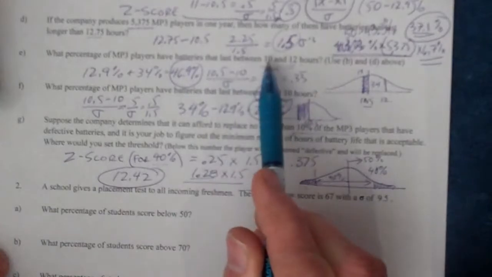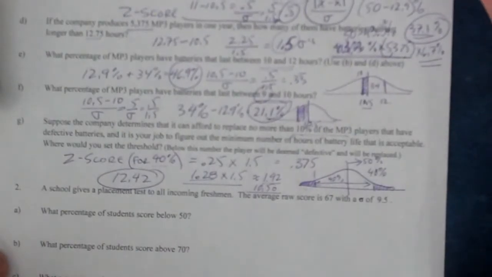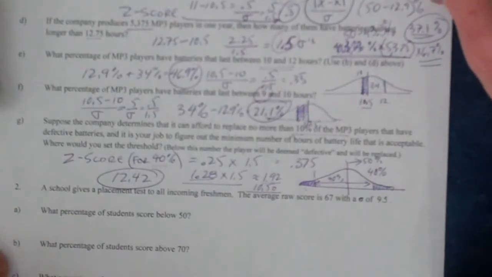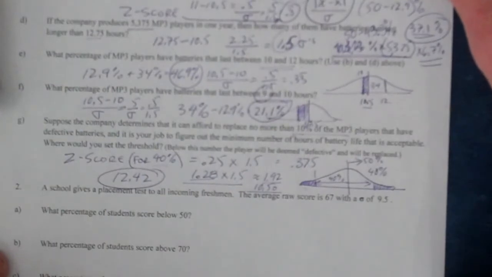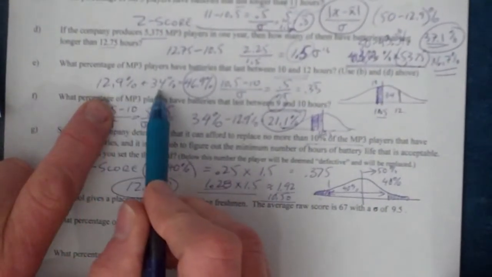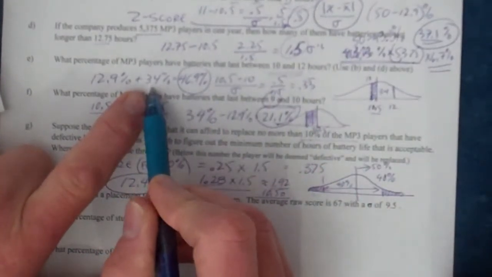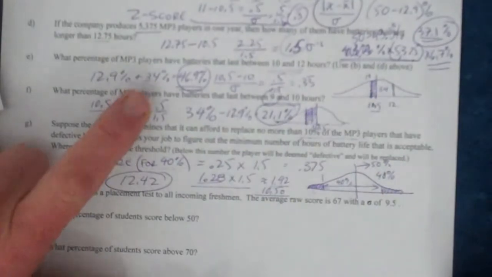Okay, so what percentage of MP3 players have batteries that are between 10 and 12? Okay, well, 12 is one of our nice round numbers. 10 is below our average right here. We know it's 0.5 below. We know this little sliver in here, we've already looked it up, is 12.9%. So I take 12.9%, the part below 10.5, and I add it to the part that's above up to 12, and that's 34%, so I get 46.9%.